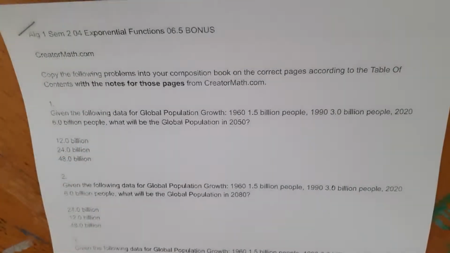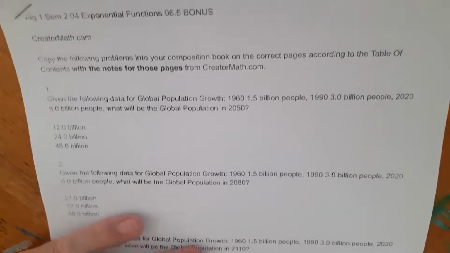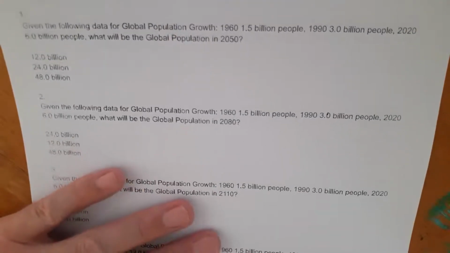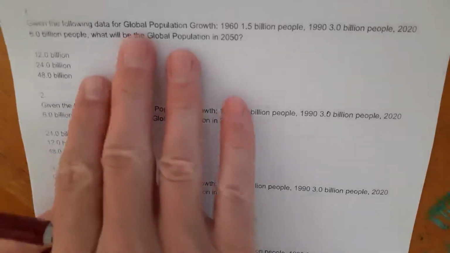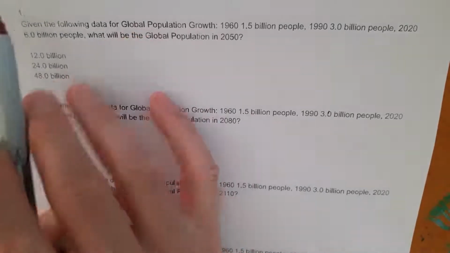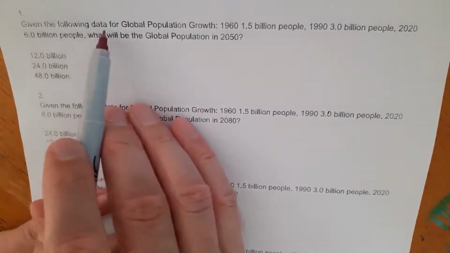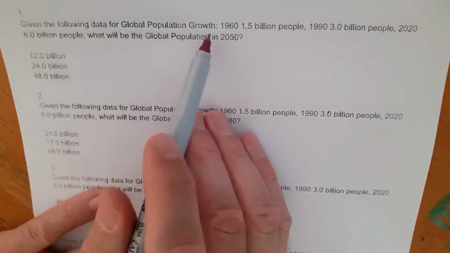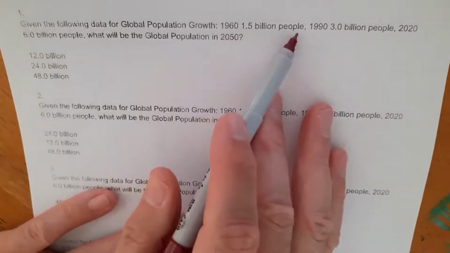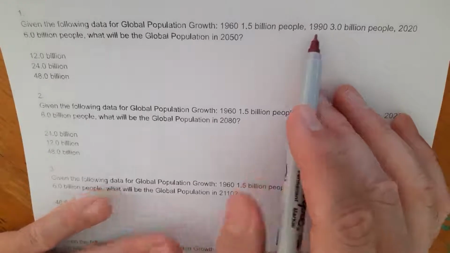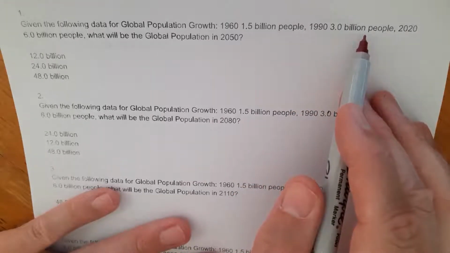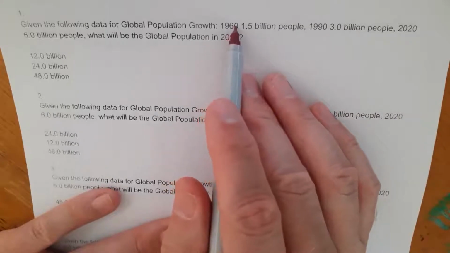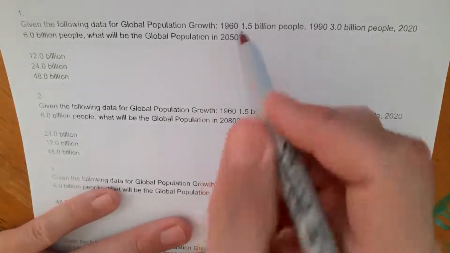Well, that means we may have to pull up notes from prior lessons because this bonus is an assemblage of problems from those prior lessons. Okay, there we go. This one starts out with given the following data for global population growth. 1960, 1.5 billion. 1990, 3 billion. So let's just stop right there before we get too far into the data. 1960 to 1990, how many years is that?